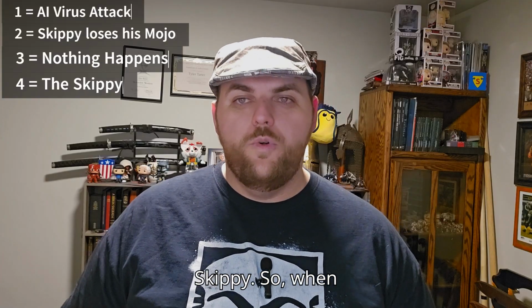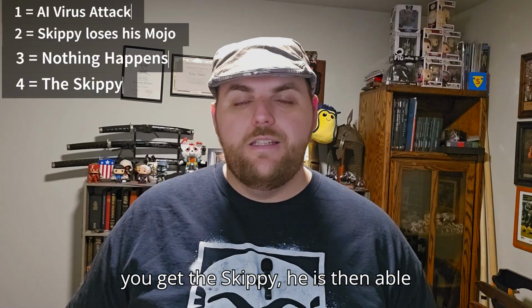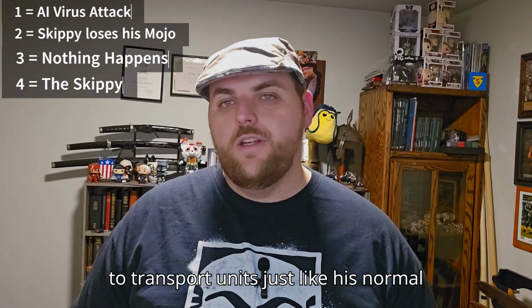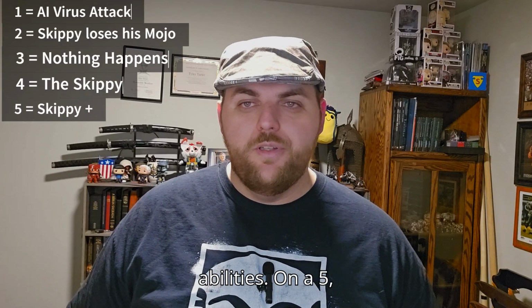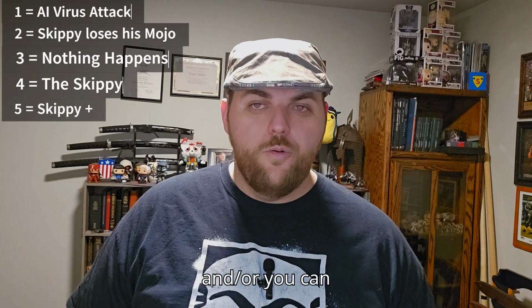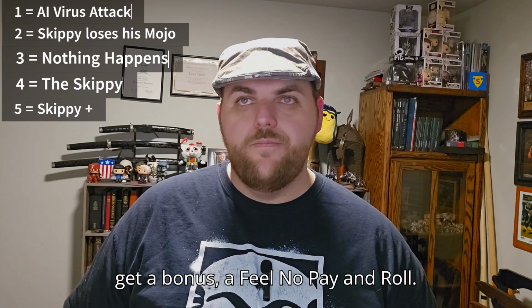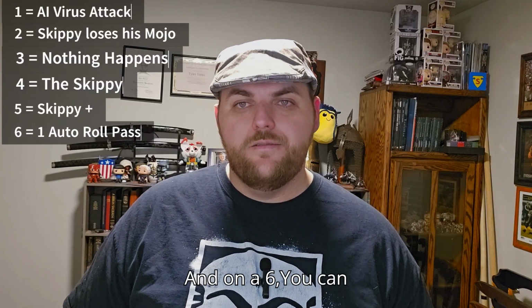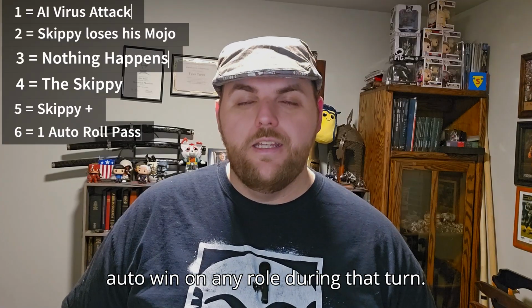So when you get the Skippy, he is then able to transport units just like his normal abilities. On a 5, you get the Skippy ability, and or you can get a bonus, a feel no pain roll. And on a 6, you get an auto win on any roll during that turn.